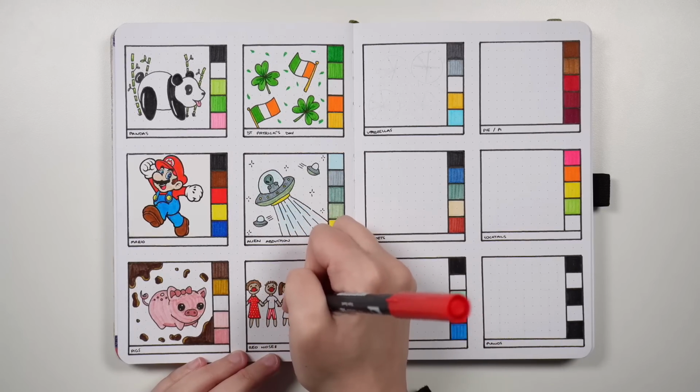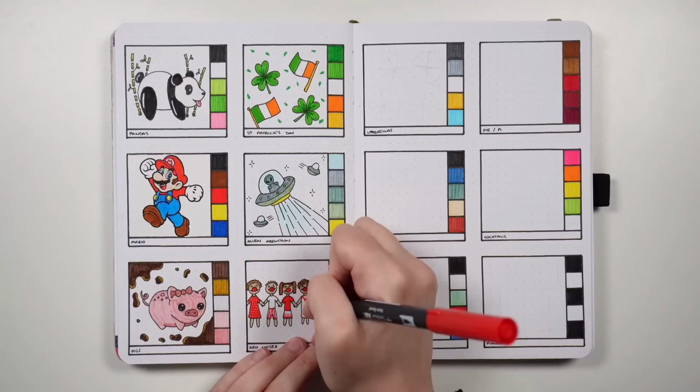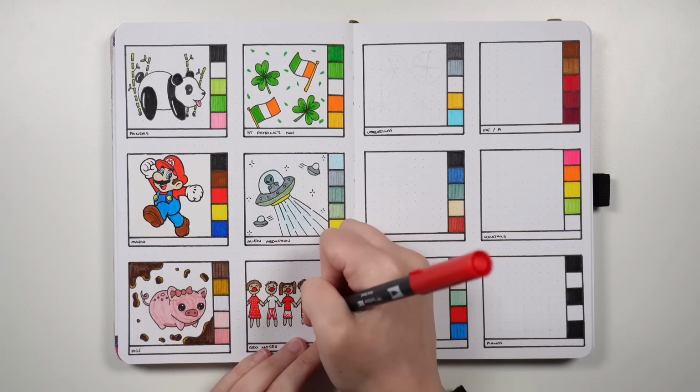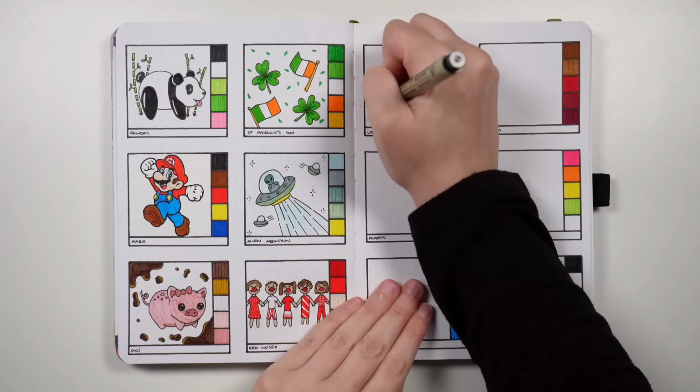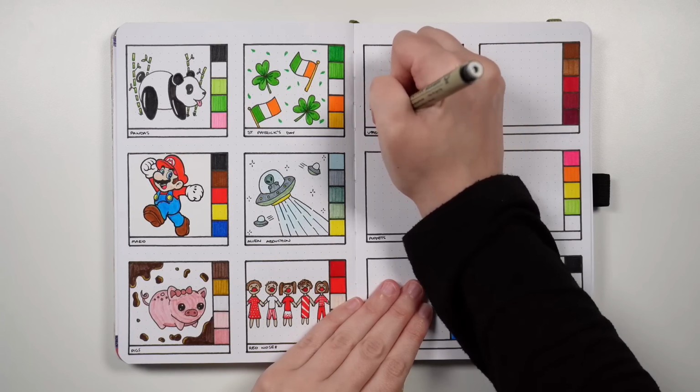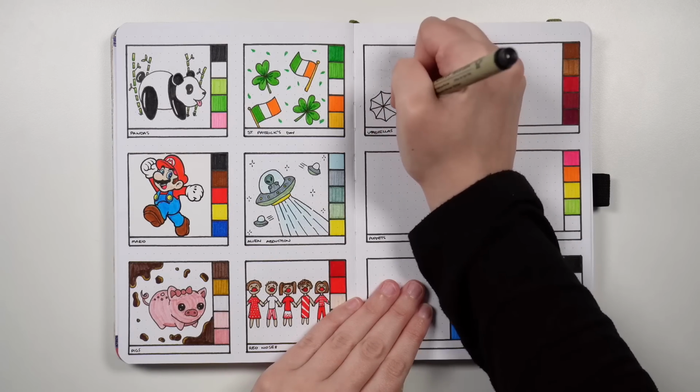I kept the colour palette simple though, so just going with a tan and a brown shade for the body features of our people, and then just a little red and white colour palette for their clothes. After this though, our next theme idea is that of umbrellas, which may be more or less suitable depending on where you live.